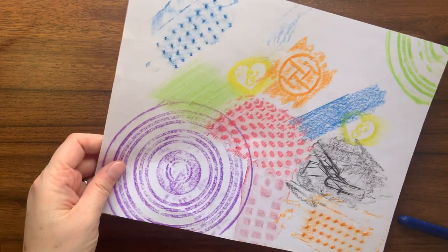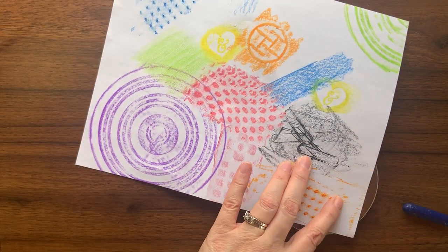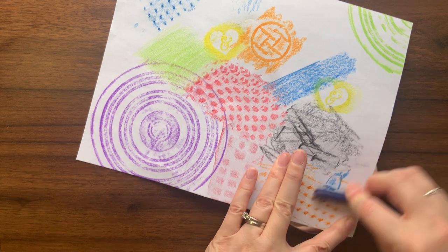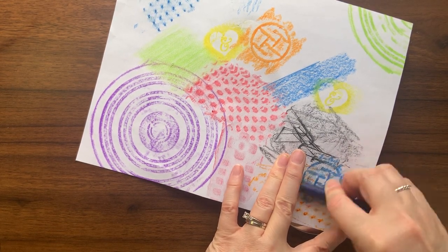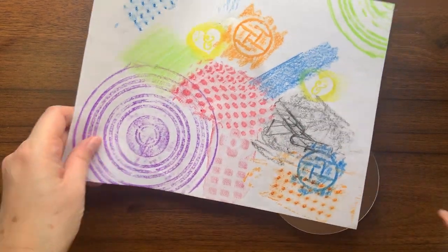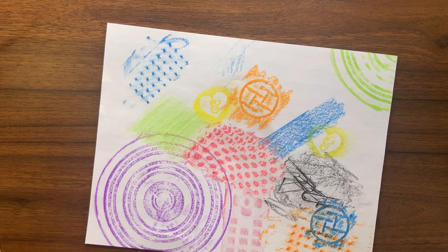Cool. I'm going to use this H again, and I'm going to put that one right over here. I'm going to get that blue back out. Like it, like it. I can get my sneaker back on.